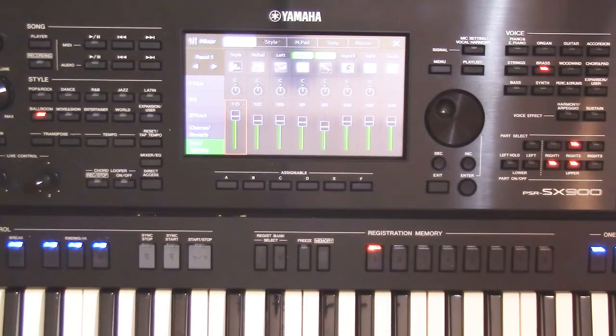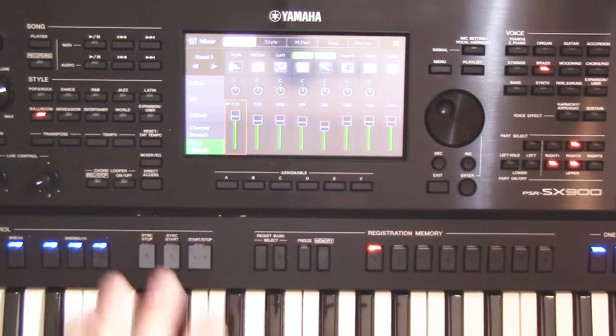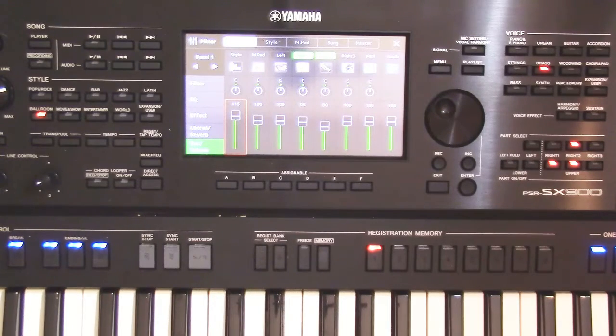Let me try playing again. I don't know if you agree, but that sounds better to me. I can now assign my selections to register button number 2, which I do by pressing the memory button followed by register button number 2. Notice how register number 2 is red and register number 1 is now blue. This means that both registers contain data and register 2 is the currently active one.